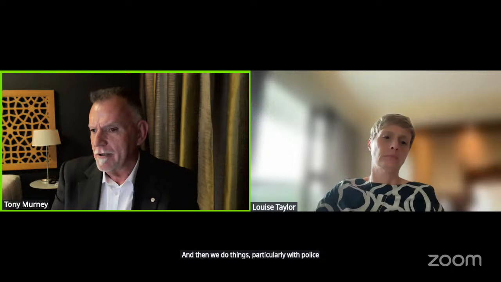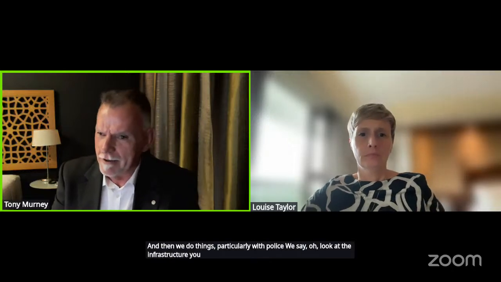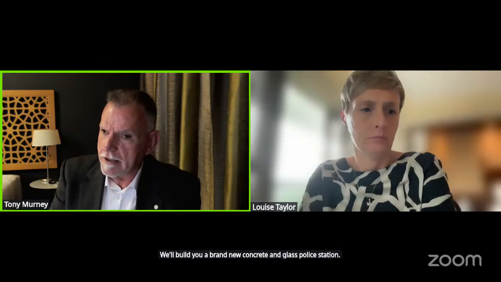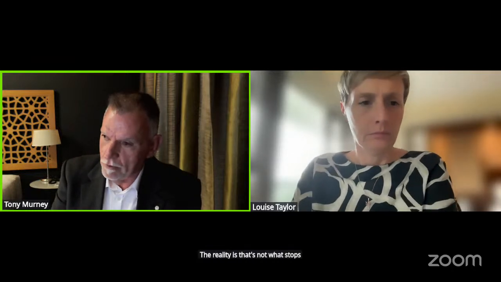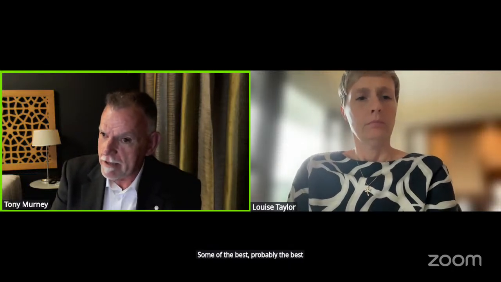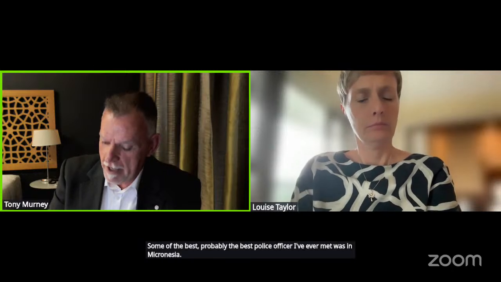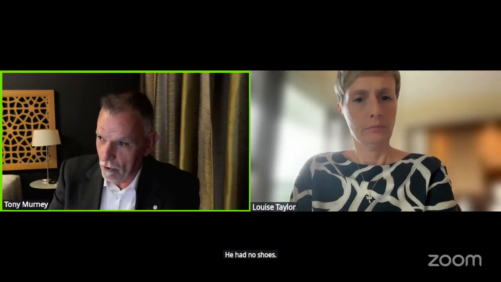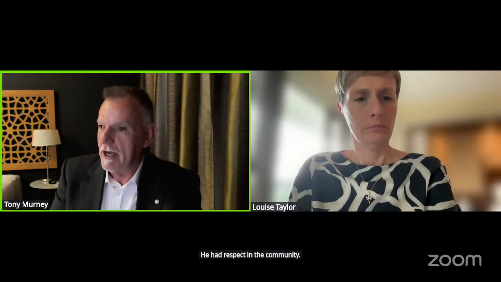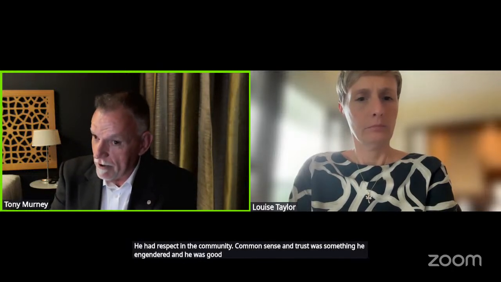And then we do things, particularly with police. We say, oh, look at the infrastructure you've got, terrible rundown mud hut of a police station with broken windows. We'll build you a brand new concrete and glass police station. The reality is that's not what stops police from performing their jobs. Some of the best, probably the best police officer I've ever met was in Micronesia. He had no shoes. He didn't have a uniform. He had respect in the community. Common sense and trust was something he engendered, and he was good at understanding what was happening around him in that culture.